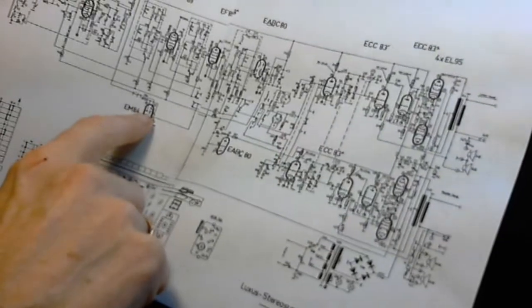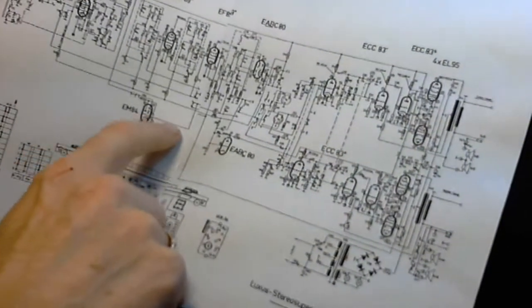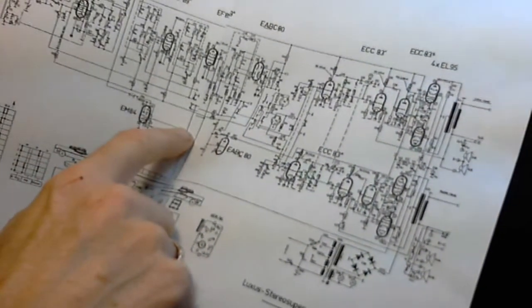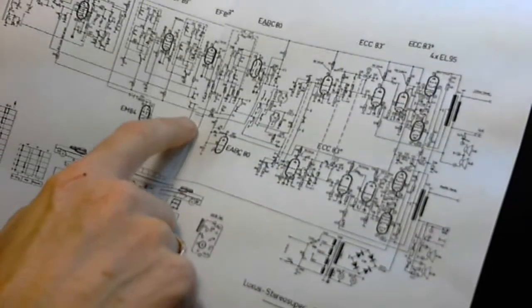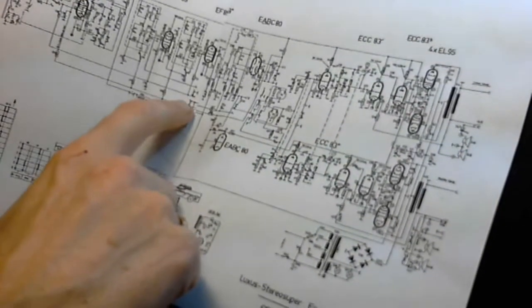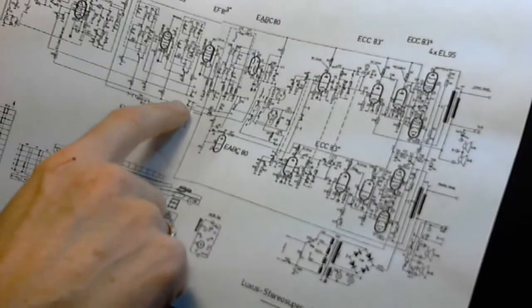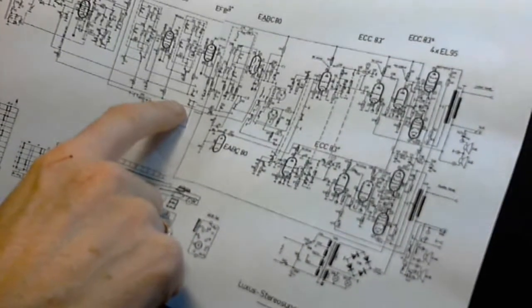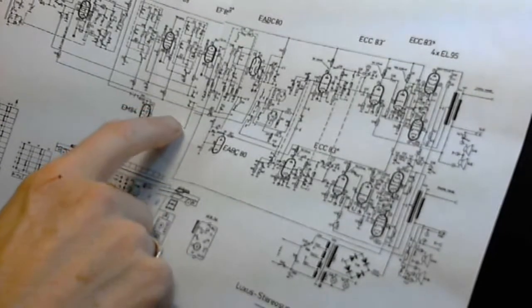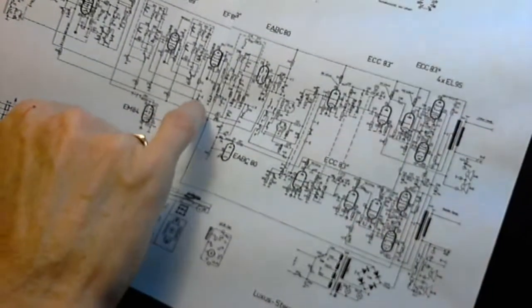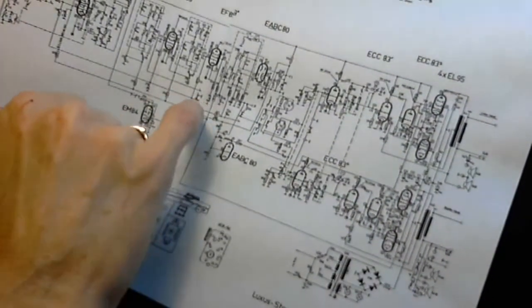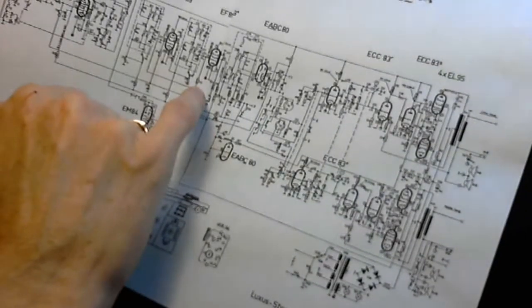So the grid of the magic eye, which normally will lead you to the AVC bus, is connected in here, let's see, it's always connected to that line, and it's switched between here and here.